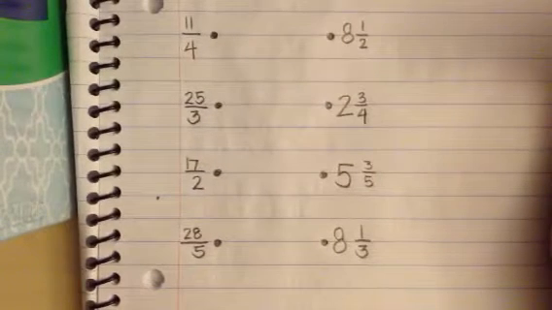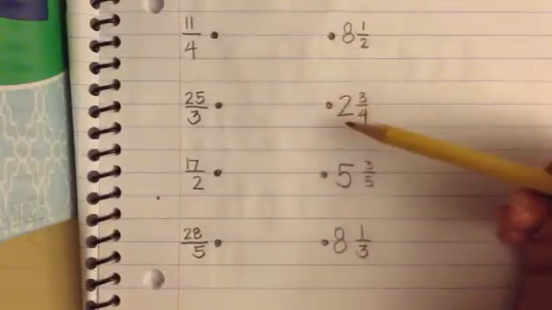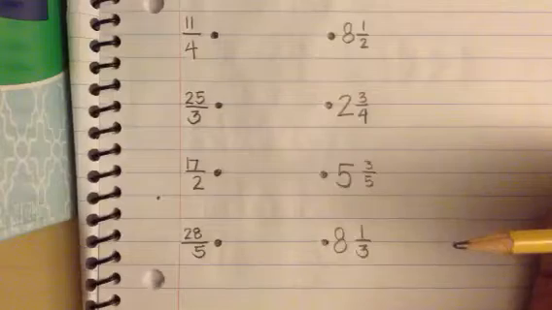Hi, this is Misconception, and I'm going to be doing a quick review on finding equivalent fractions with their equivalent mixed number.